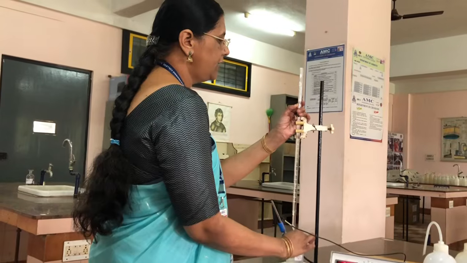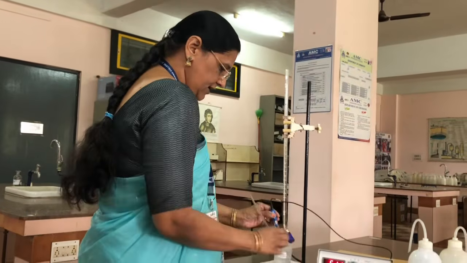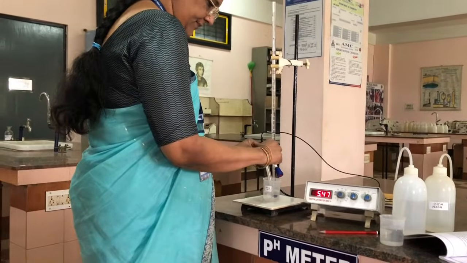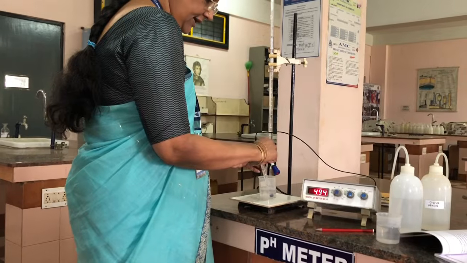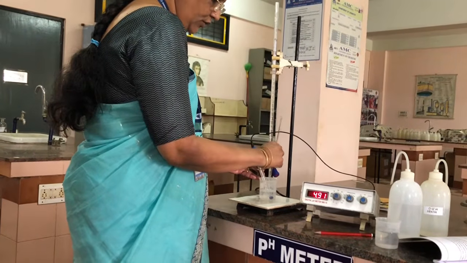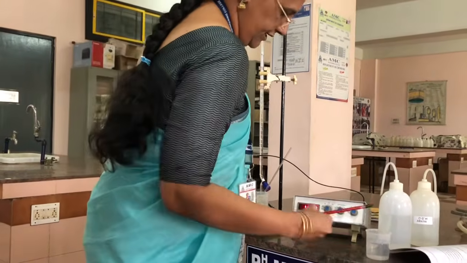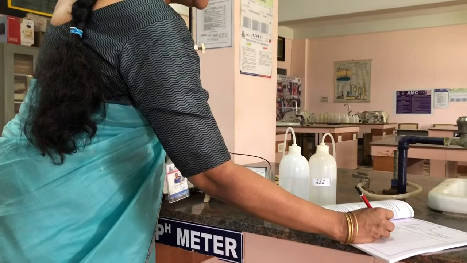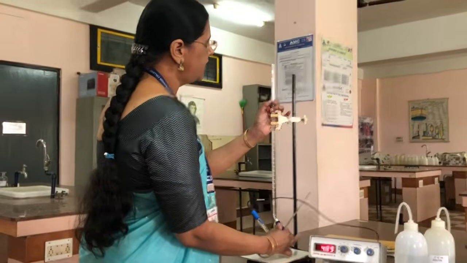Only 0.5 ml, not more than that, because we need more readings to plot the graph. So again we have to shake the solution, and this electrode is selective to H plus ions, so it will give you the pH of the solution. Now it is 4.90. Now again we have to add 0.5 ml.